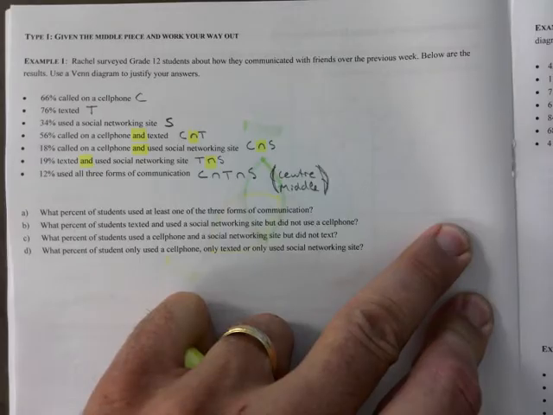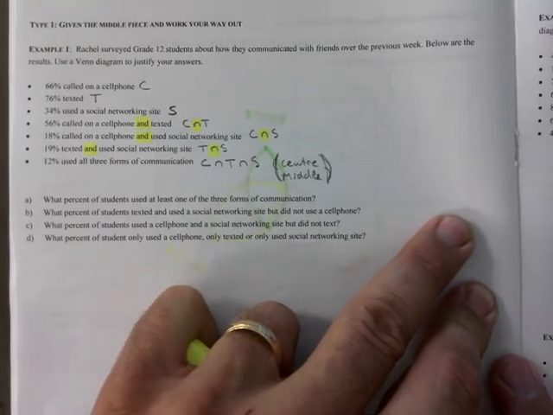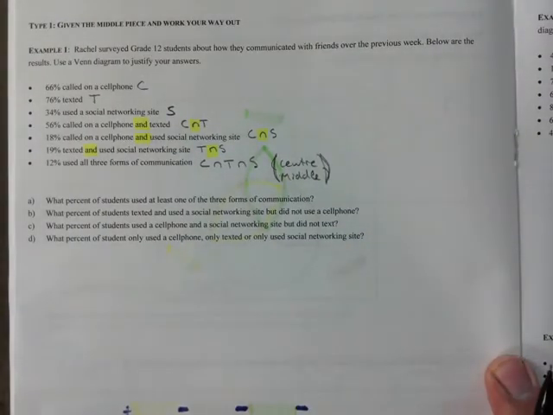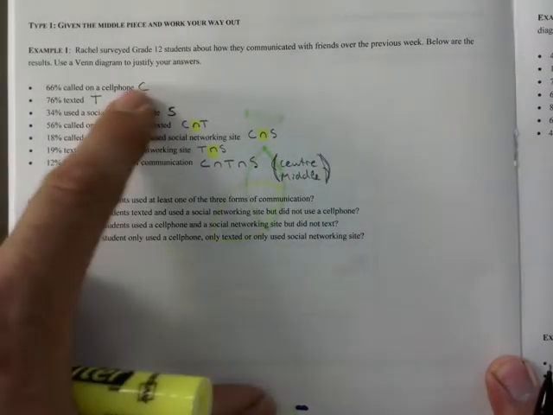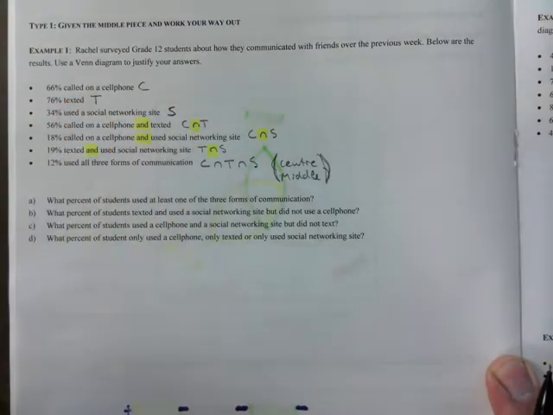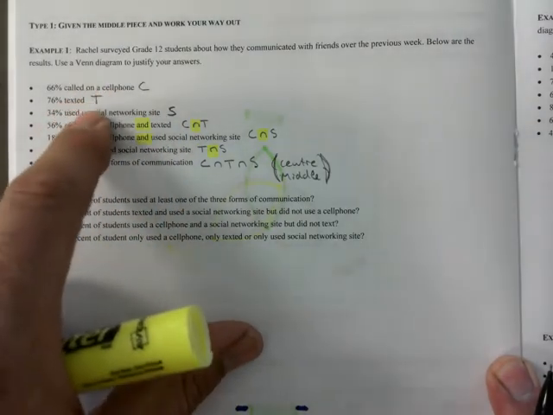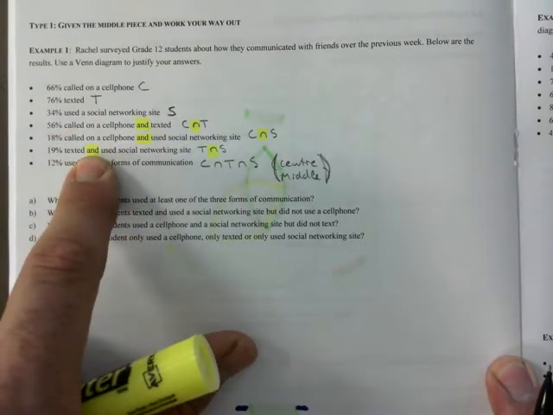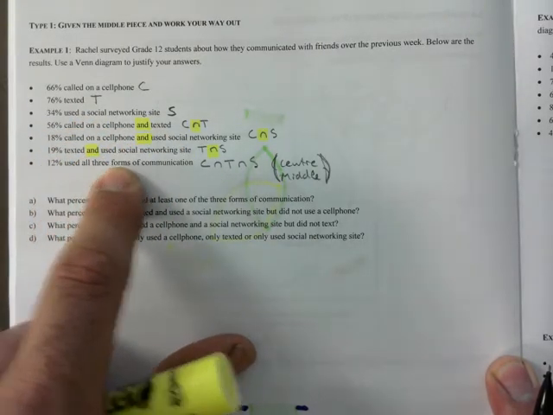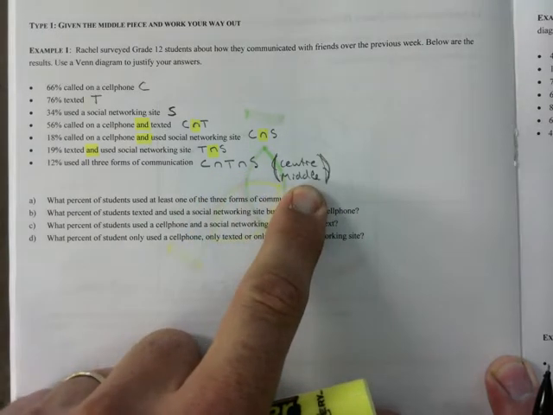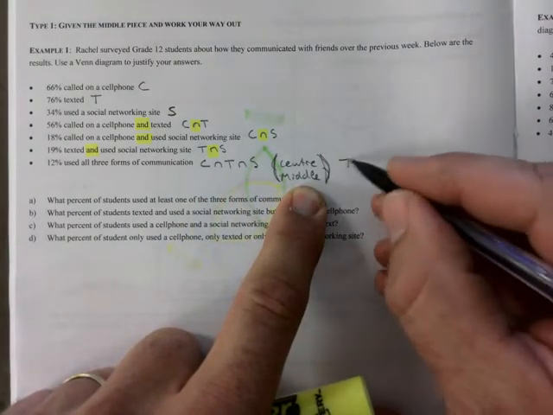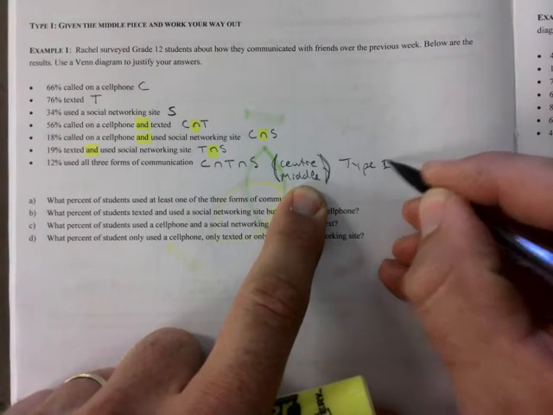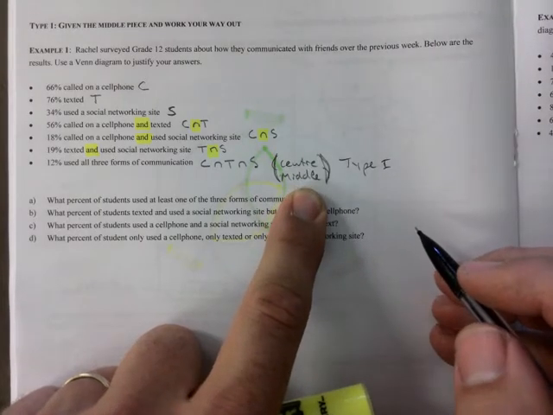Sorry about that. So there it is. We have identified, there's nothing saying only, right? The first three are just for each set. And they all three refer to the center. So you know this is type 1. Most likely type 1, okay?